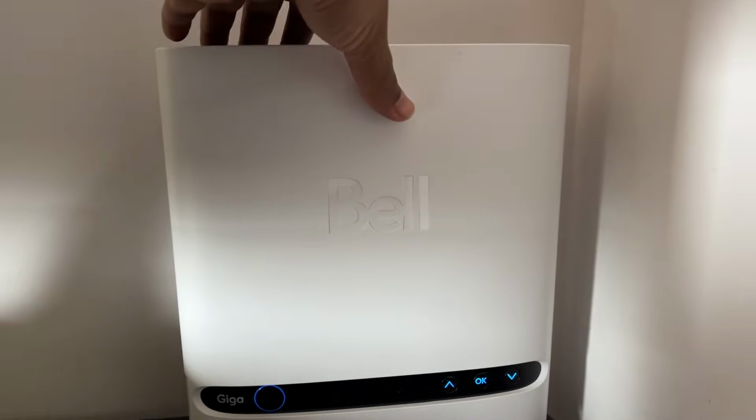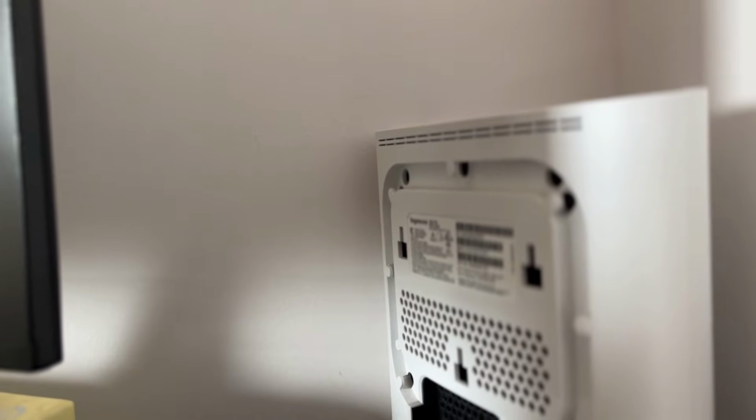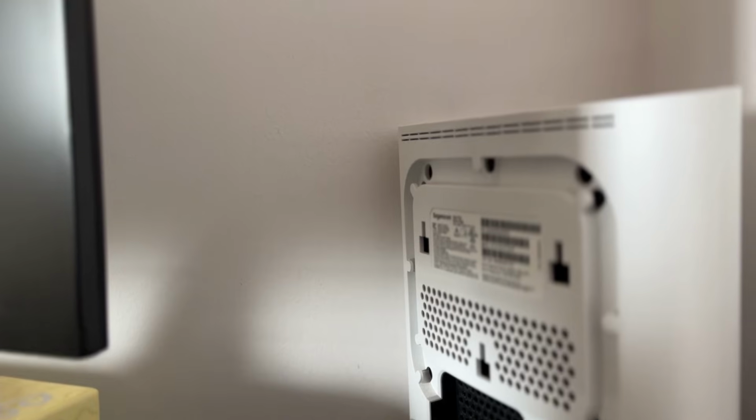At back of your Bell modem, you will see those three barcode. So there are three lines of barcode. The bottom one will have ONT, and then the number, which is the serial number. Just note down that number or read it out to the technician. Once you have these two details with you, it's going to be easy for you.